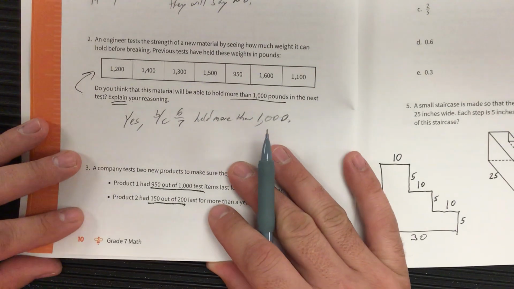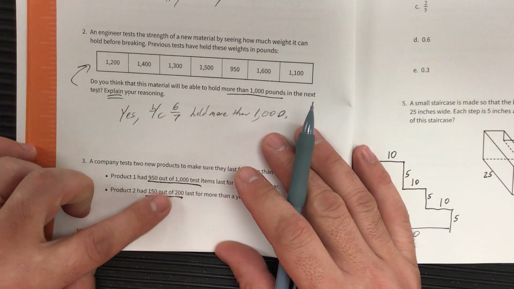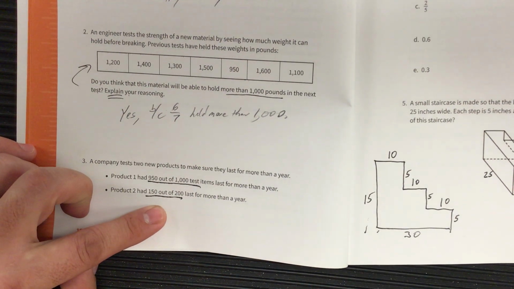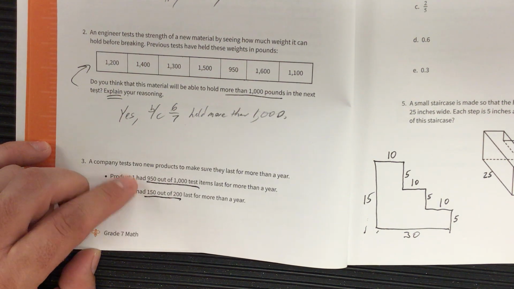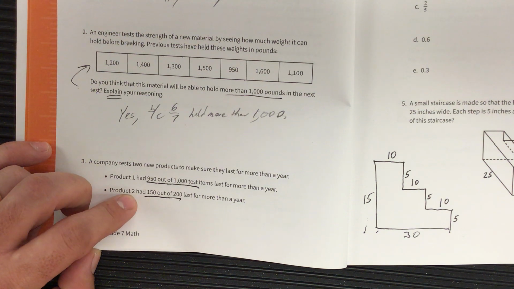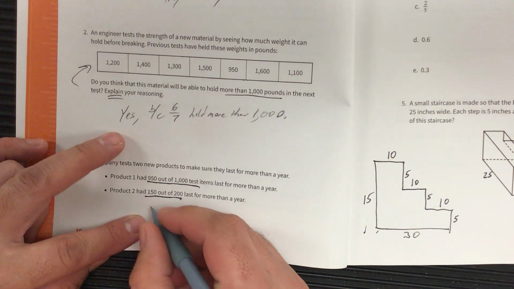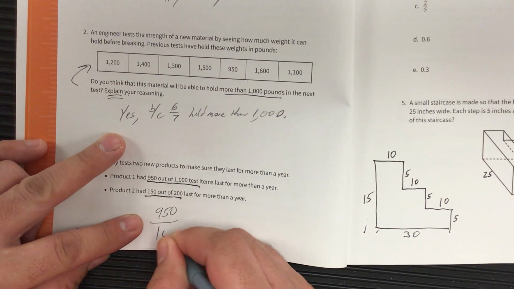Question number 3. A little different on this one. Curious as to which product you chose. Lerud? I said product 1. Okay. Cruz? I said product 2 because they're not test items. Okay. Product 1? 1. All right, so product 1 was 950 out of 1,000, right?